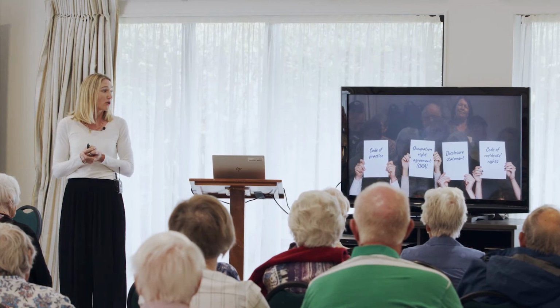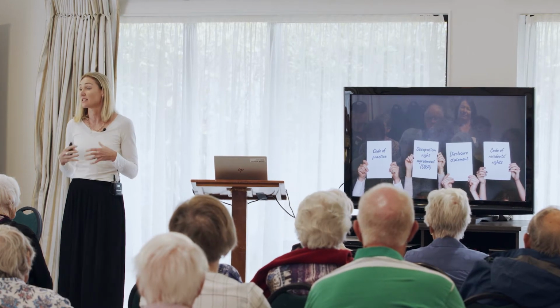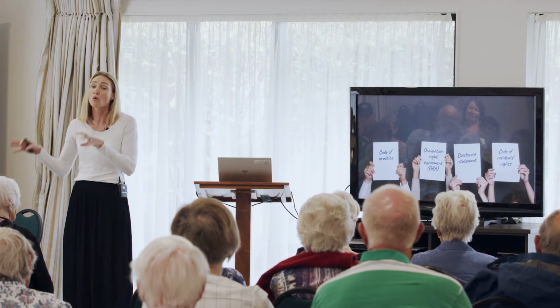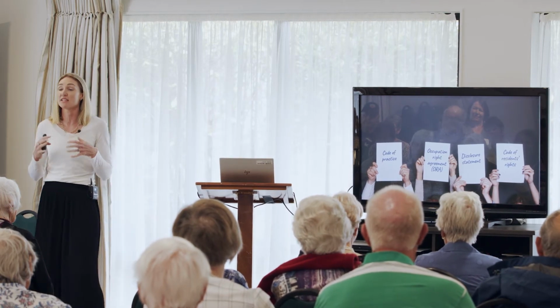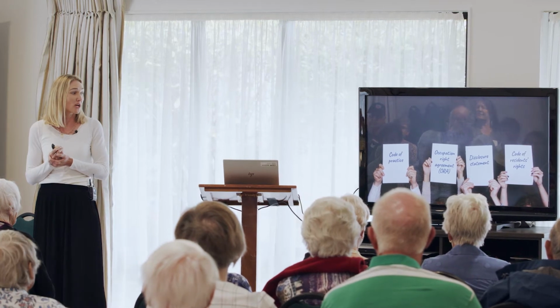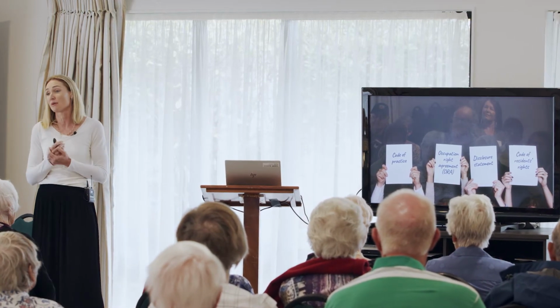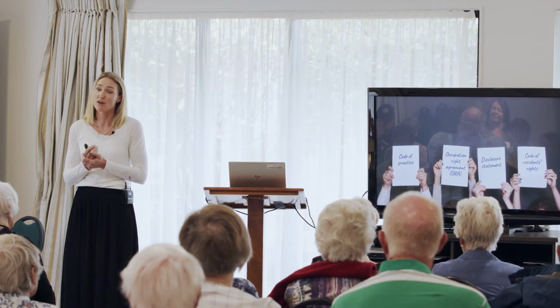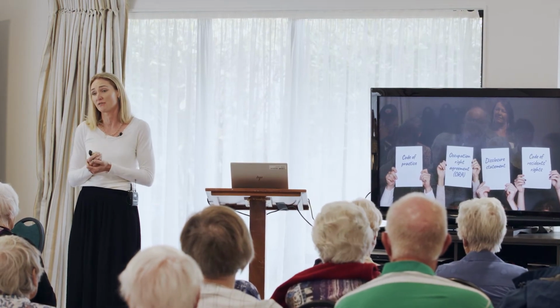So key documentations, there's 4 documents that you want to be aware of. The Code of Practice and the Code of Residence Rights, these are standard documents that are standard across all retirement villages, and they sit under the Retirement Villages Act. We then have the Occupation Right Agreement and the Disclosure Statement, which are documents that all retirement villages must have, but they are specific to each village.